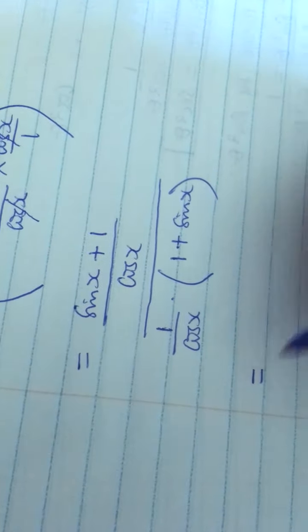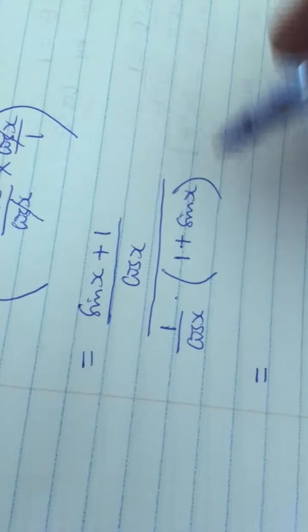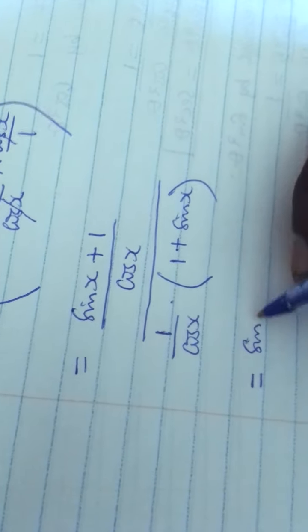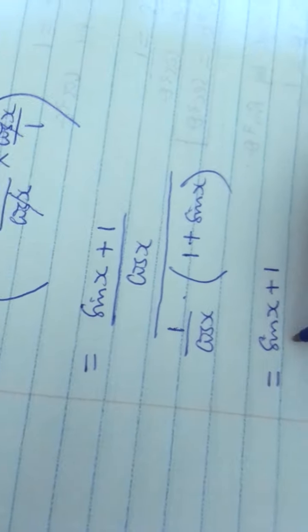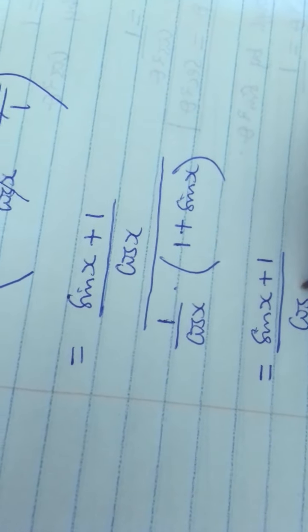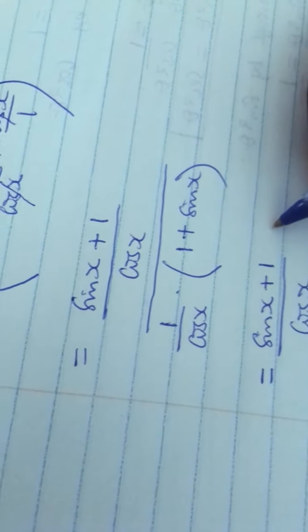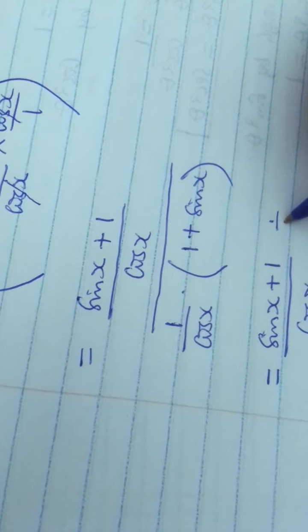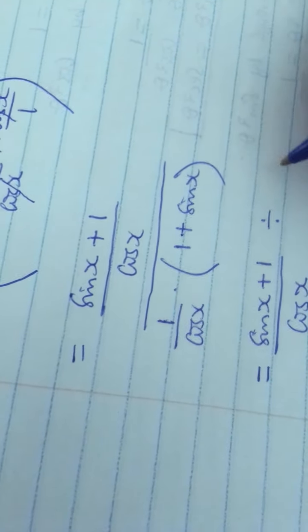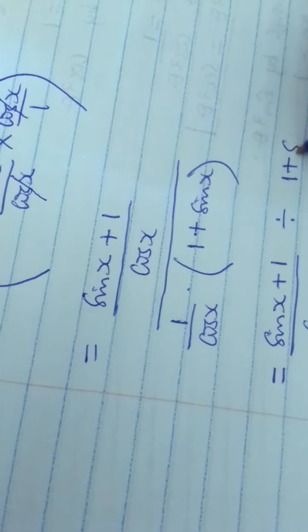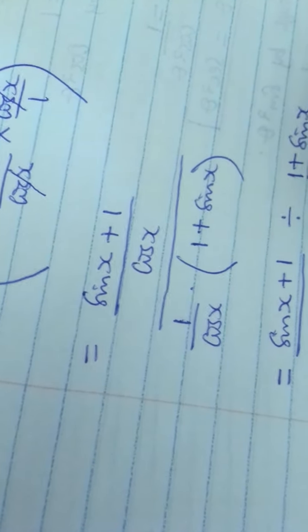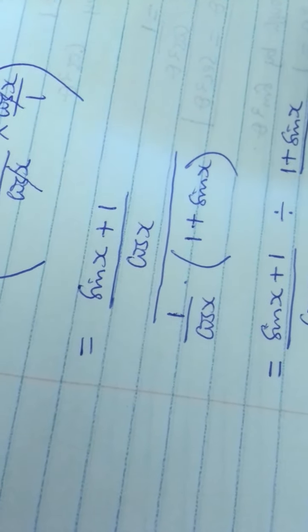Now bringing this one into the denominator, to be linear, we shall have sine x plus 1 over cos of x divided by 1 plus sine x over cos of x.